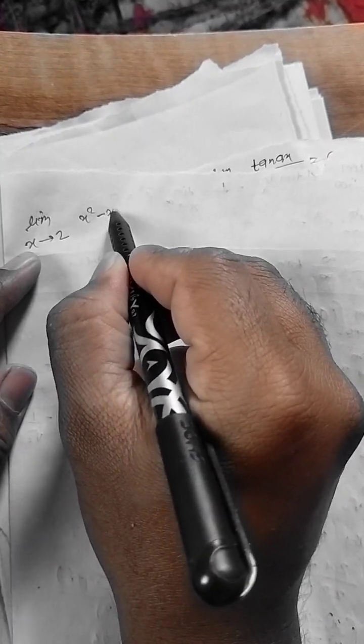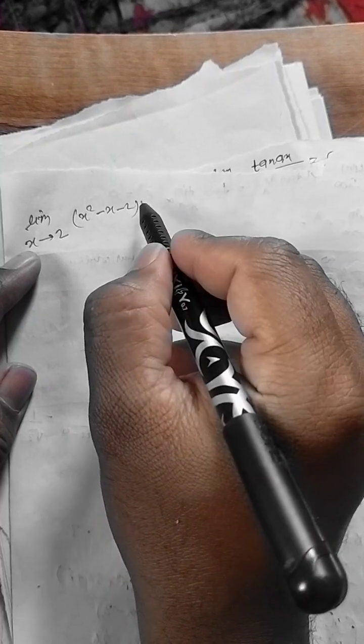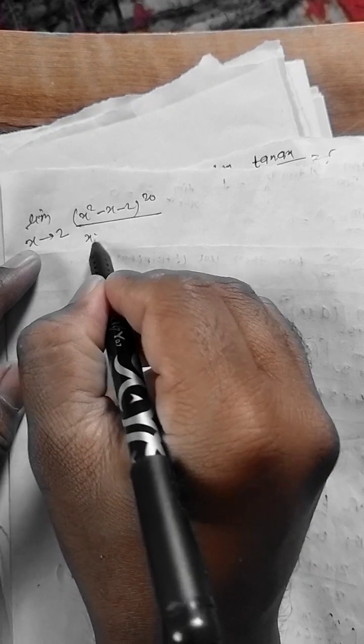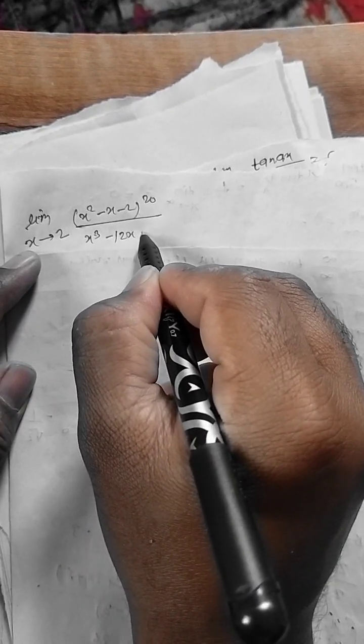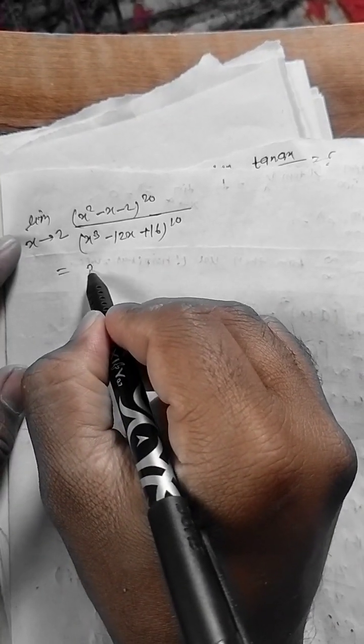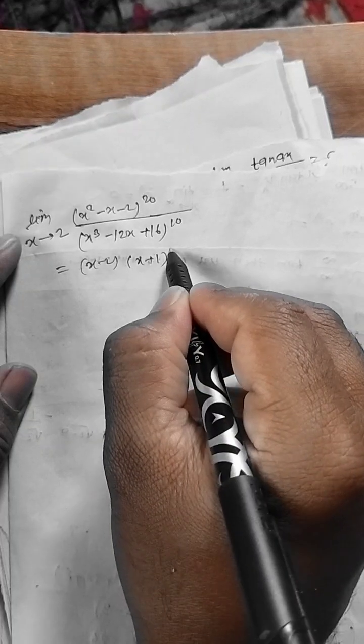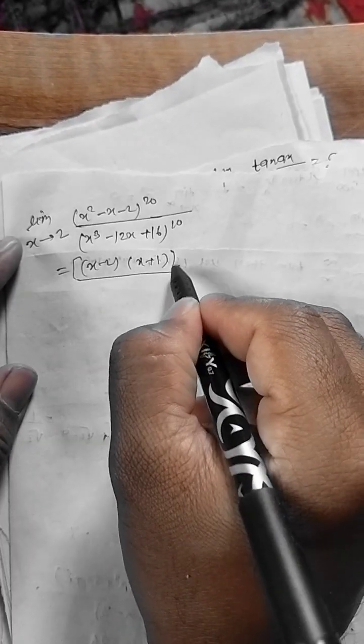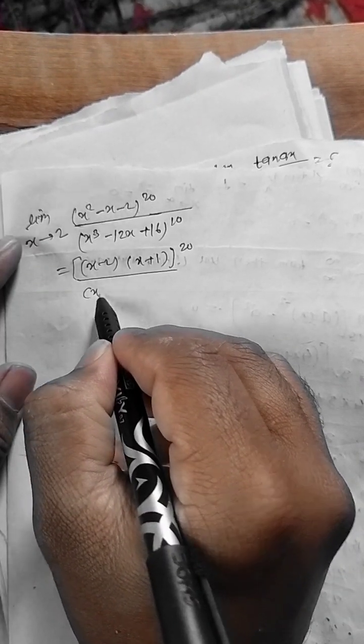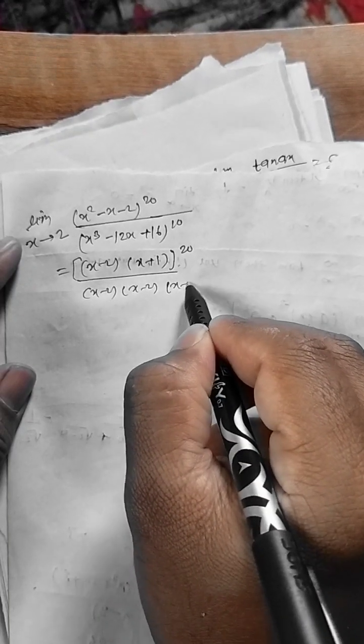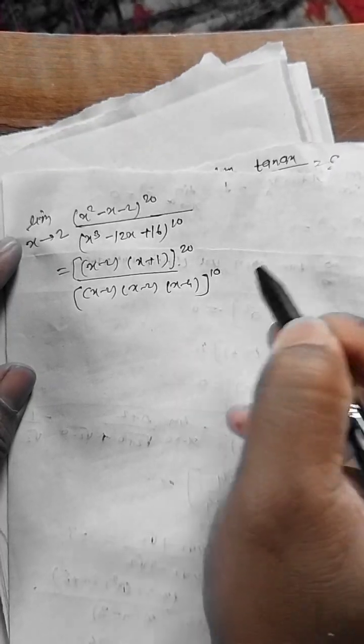Next, limit x tends to 2 of (x square minus x minus 2) raised to 20 divided by (x cube minus 12x plus 16) raised to 10, which is equal to ((x minus 2)(x plus 1)) whole raised to 20 divided by ((x minus 2)(x minus 2)(x plus 4)) raised to 10.